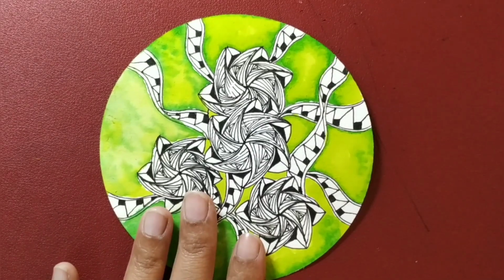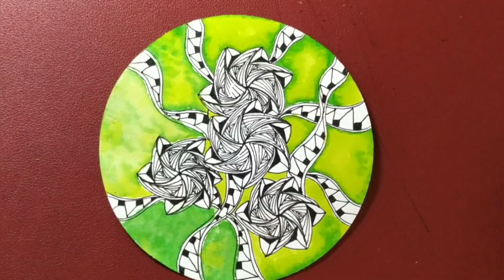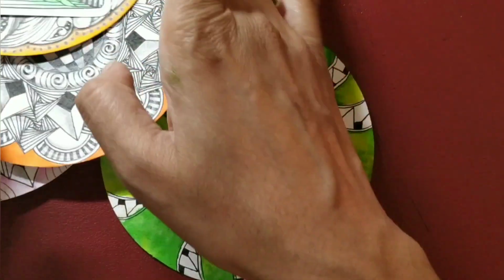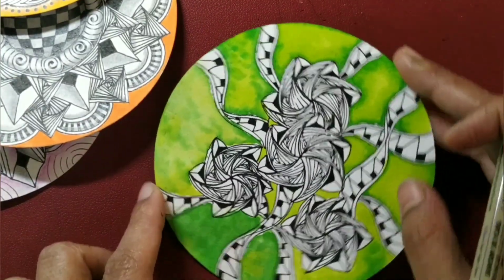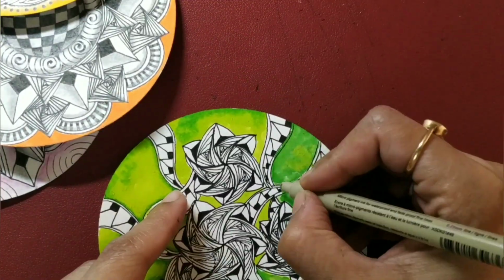So the color has now dried up and I'm now going to add some organic tangles, right, to go with my Paradox and Cubine. So let us add some free flowing Flux here.